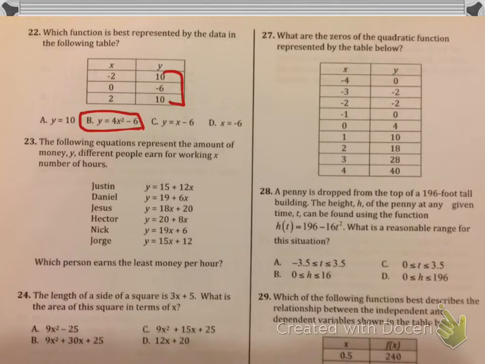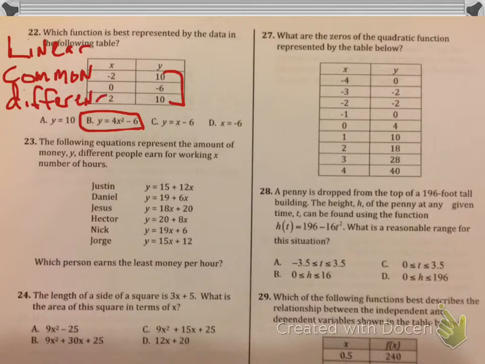But also, let's remember, linear, you have a common difference, which means if you start subtracting, they give you the same answer. And exponential, you have a common ratio, which means if you divide, you get the same answer. So you might need to make sure you remember those things for the test. I would do my best to remember that.